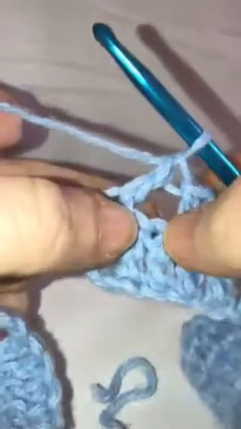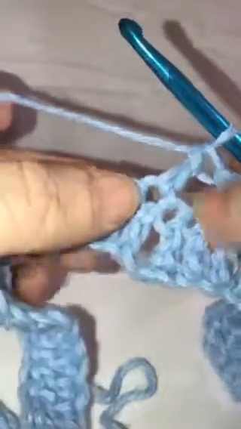And once we've got that first set done here, we're going to skip 2 and then double crochet, do 1 double crochet into the next 5 stitches. So skip the 2 stitches and then do 1 double crochet in the next 5.